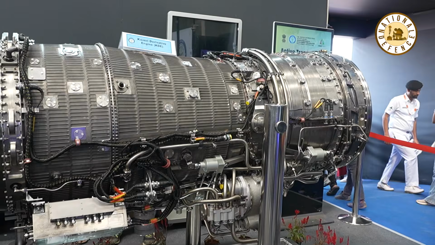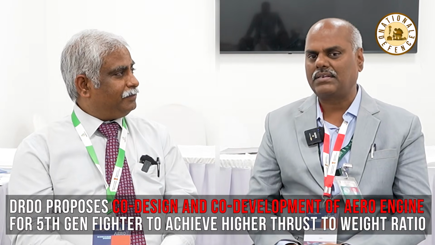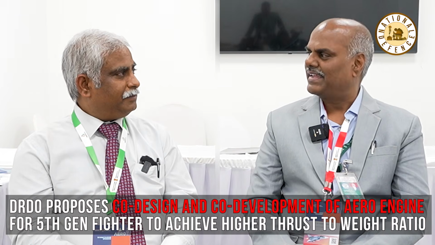Now what we are proposing is a 5th generation fighter aircraft, which needs an engine thrust to weight ratio of 10. What I said was 6.45, and what we need to achieve is 10. So 6.5 to 10 is almost a 40% difference. If we want to achieve that, we are proposing to co-design and co-develop with an international engine house.